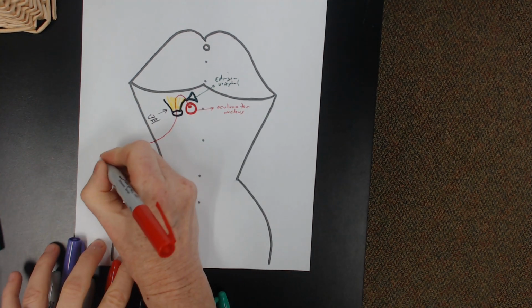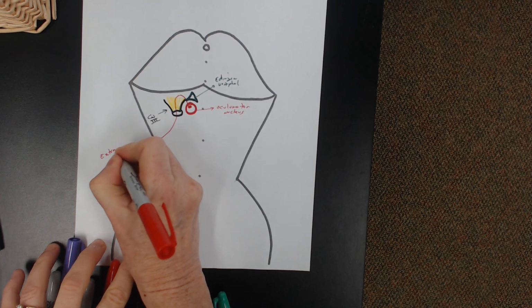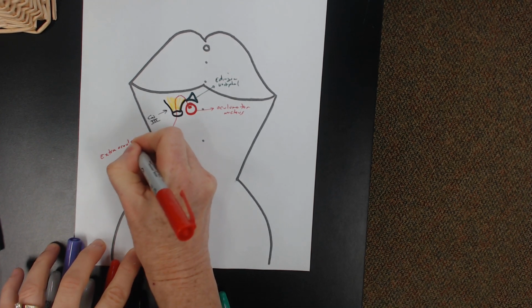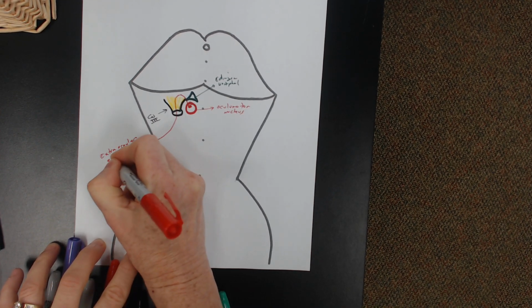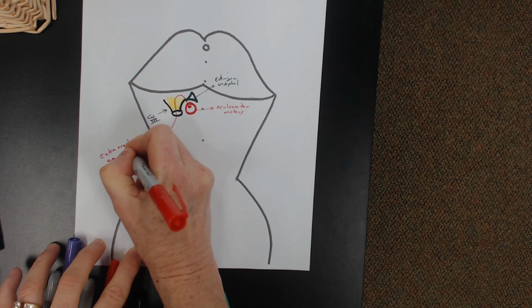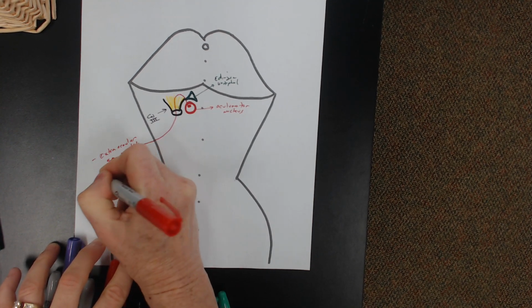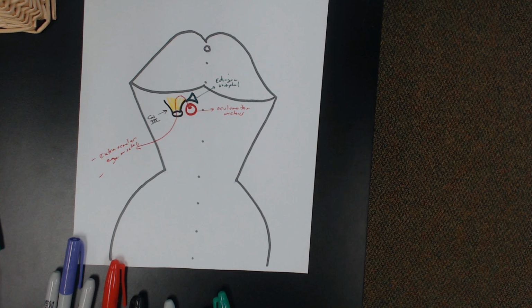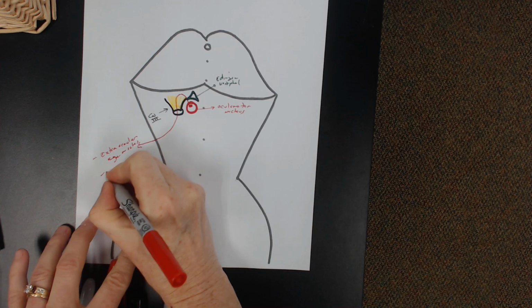Correct. So we have extraocular, or the majority of them, eye muscles. Okay, and then there's one more little one. Not stapedius, that's cranial nerve 7. Oh, levator, the levator palpebrae, the eyelid opening muscle, right.